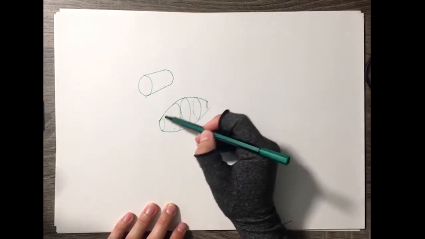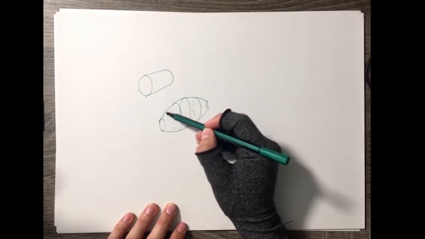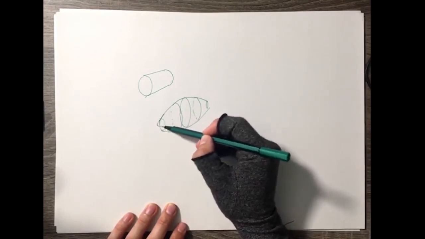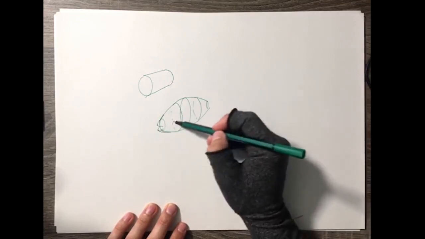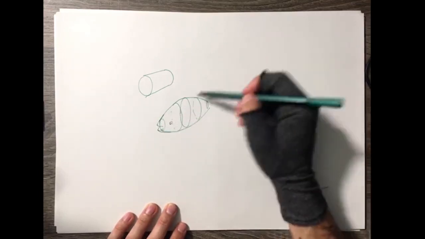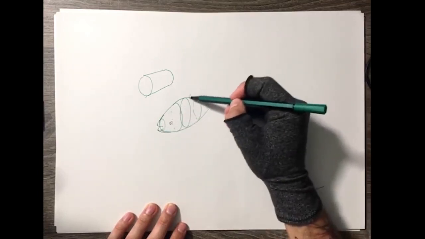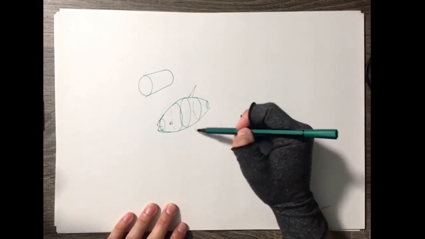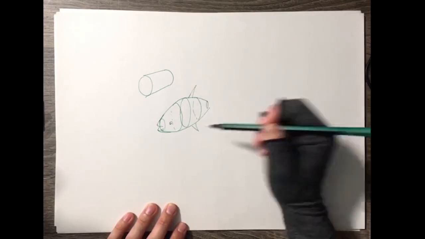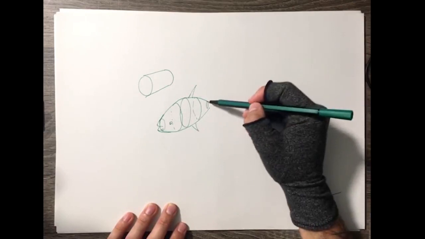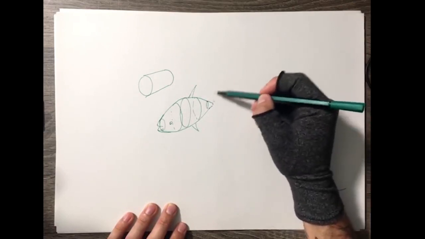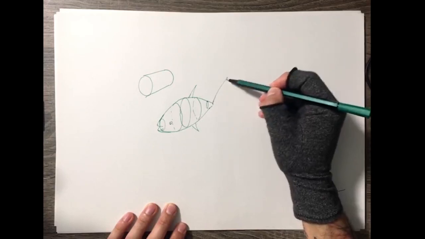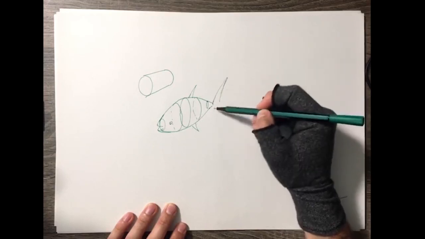And then it's just adding in those details like the eyes. But details are all secondary. Thinking about those major volumes first is the most important.